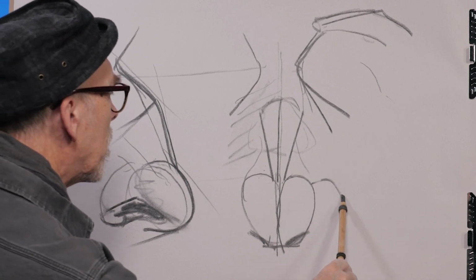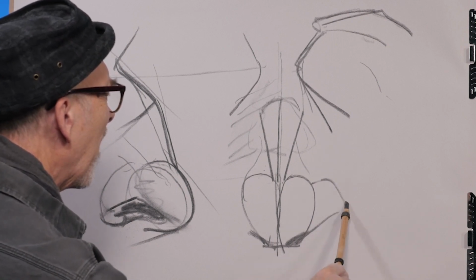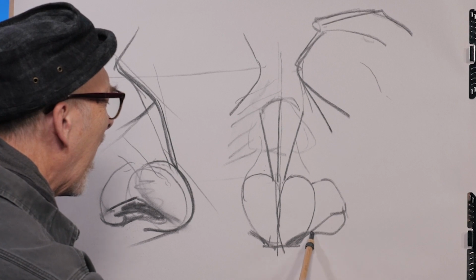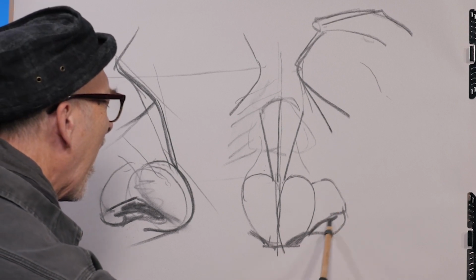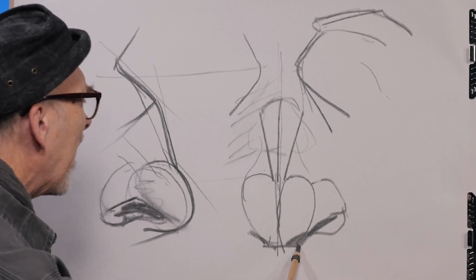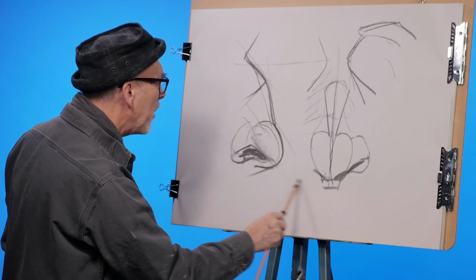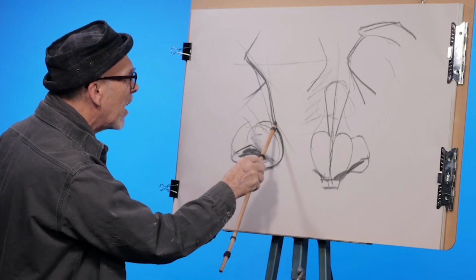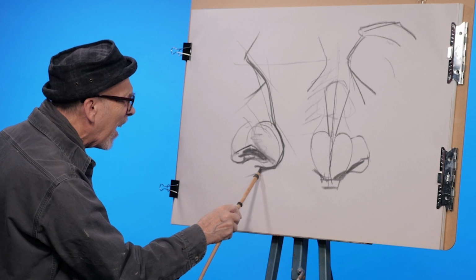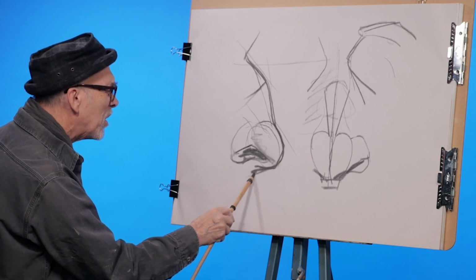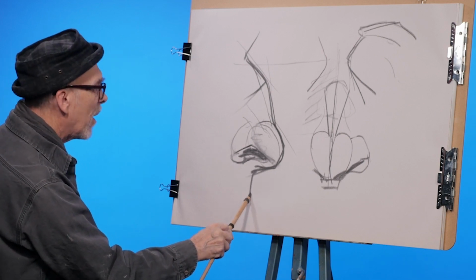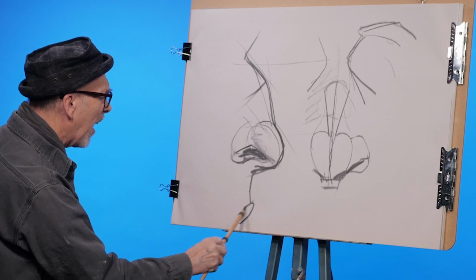And now I'm going to just do the nostril. And then it drops down from here back in to the philtrum and eventually into the lip.